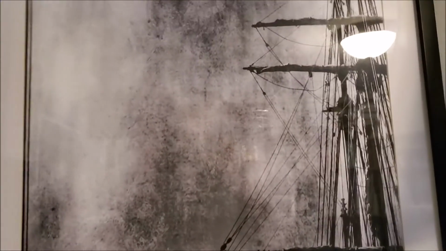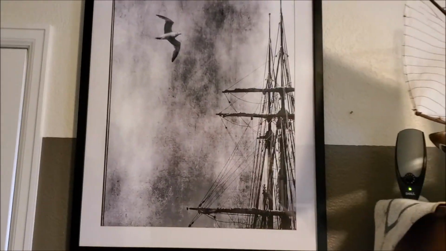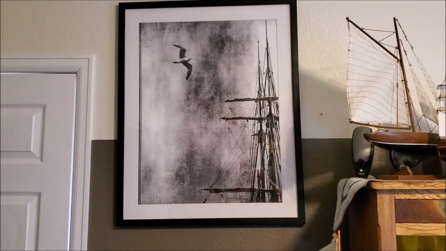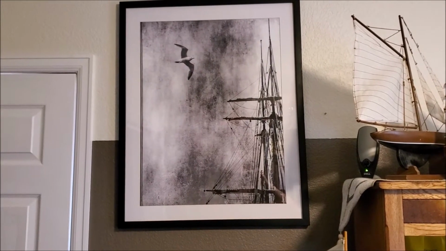And we're going to describe that art by line, texture, value, and shape. Oh, and patterns. So now here is my art. It's actually a photograph of a sailing ship.